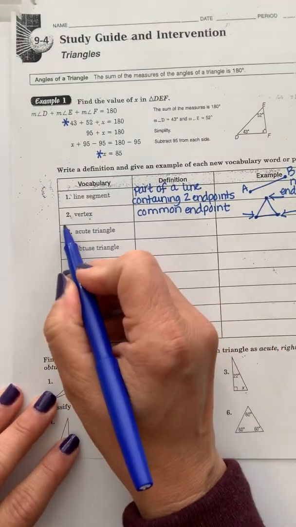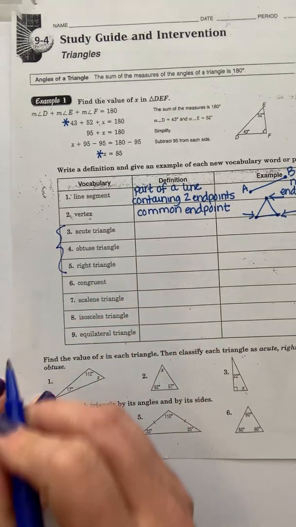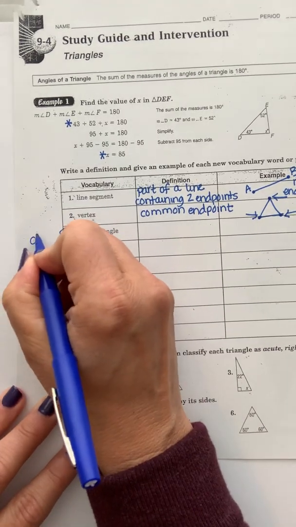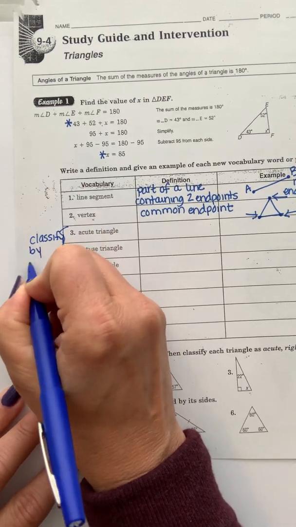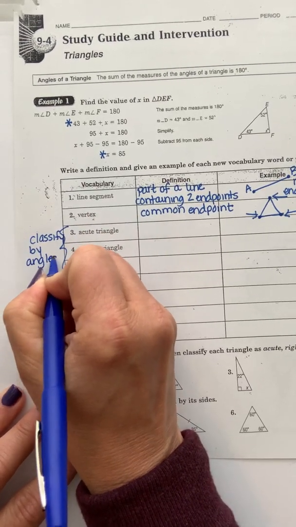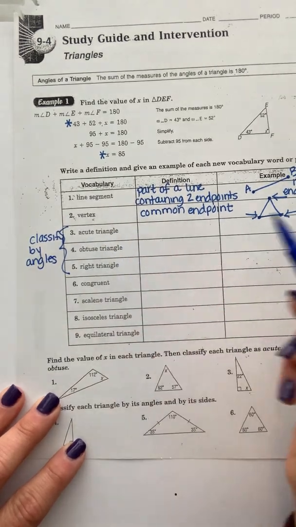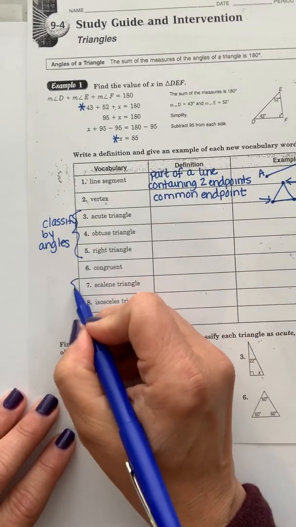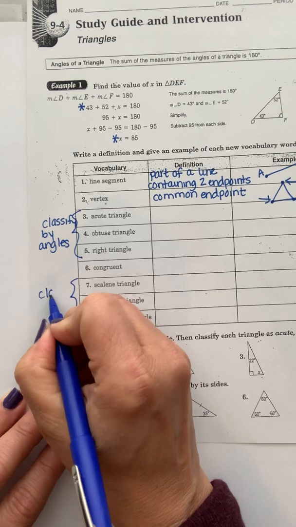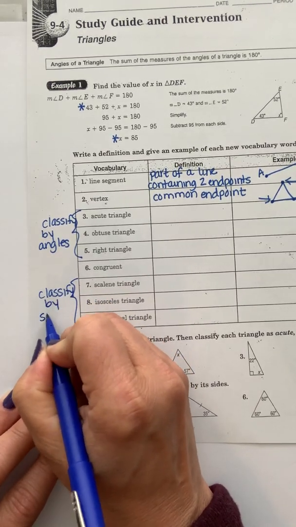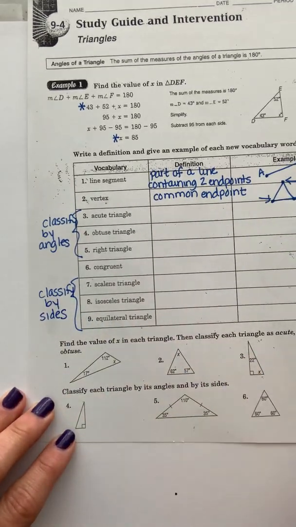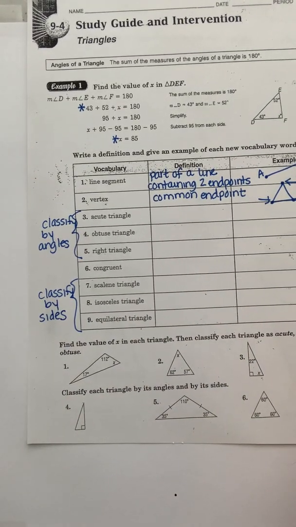One way is going to be by the angles. So this is how we classify by angles: acute, obtuse, and right. And then there's three down here where we classify by sides.